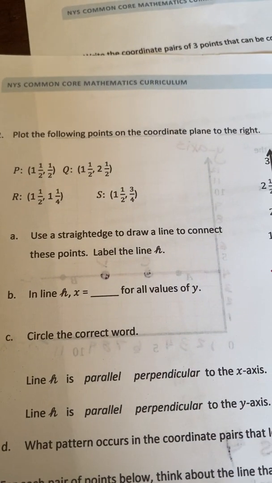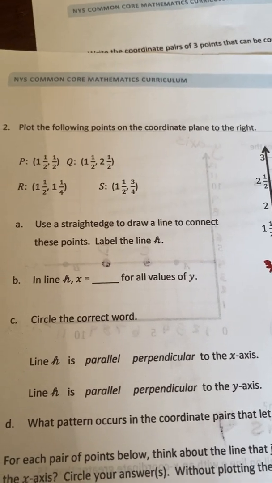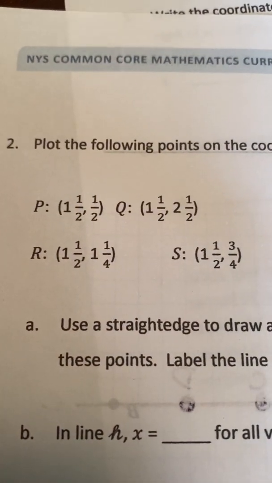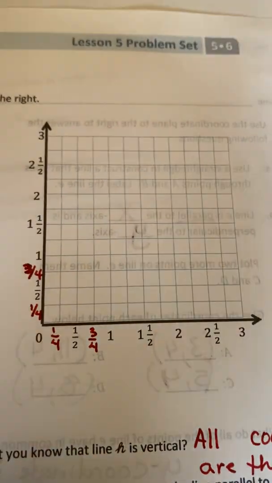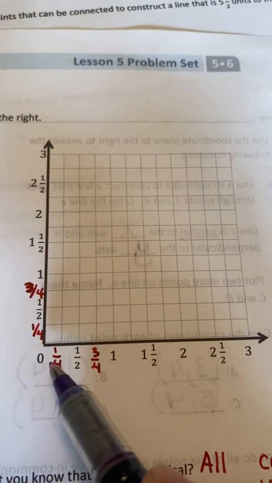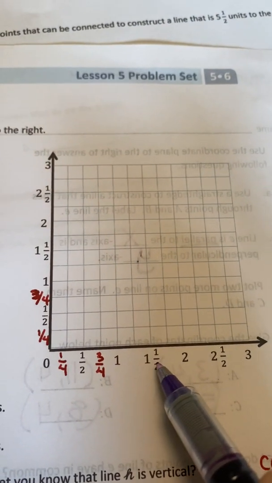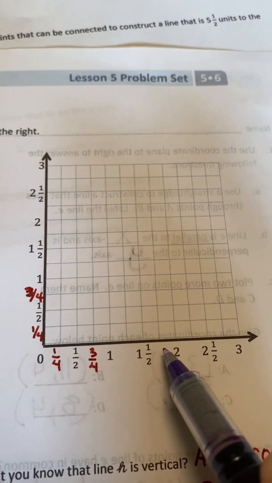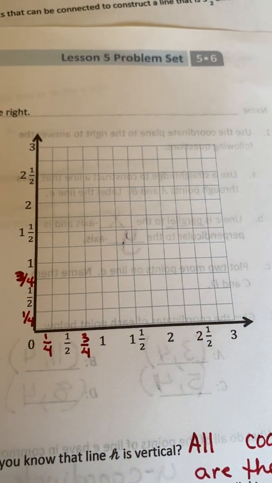Next problem. Plot the following points on the coordinate plane to the right. So we have all those coordinates there. Like I said, you always go look at that and number, and I pre-numbered the ones that were missing. Quarter, half, 3/4, 1, 1 1/4, 1 1/2, 1 3/4. Remember, 1 1/2 would be the same as 1 2/4.